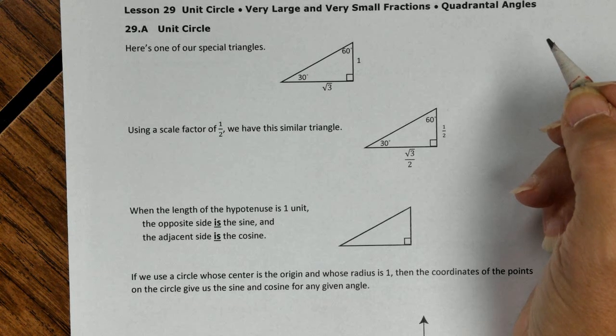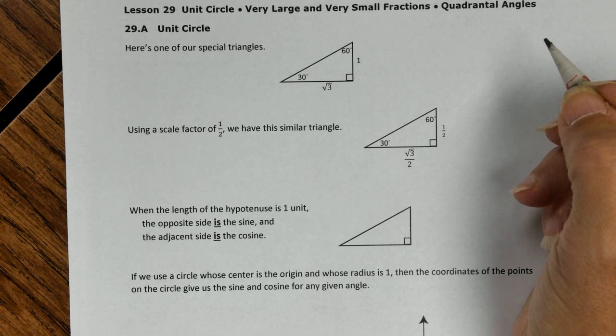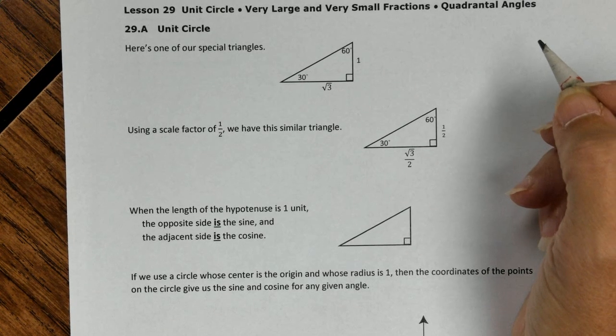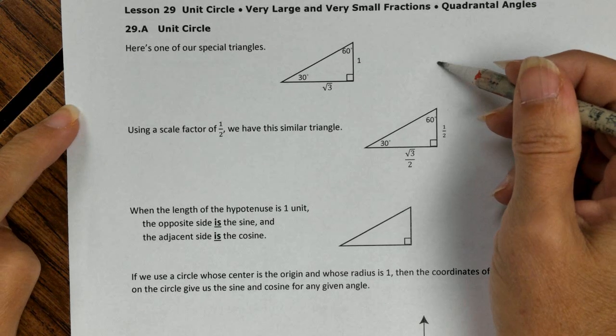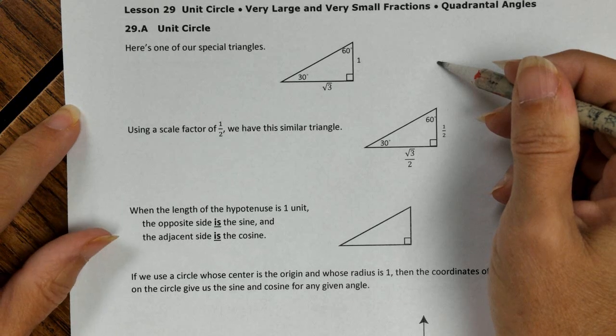Okay, Advanced Math Lesson 29. Part A is called Unit Circle, and that'll make sense in a moment. We're going to start out looking at one of our special triangles here. It's our 30, 60, 90. 1, 2, root 3.